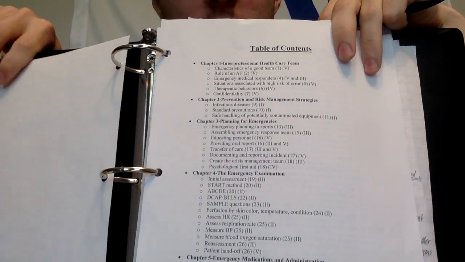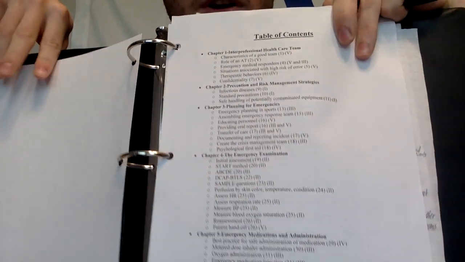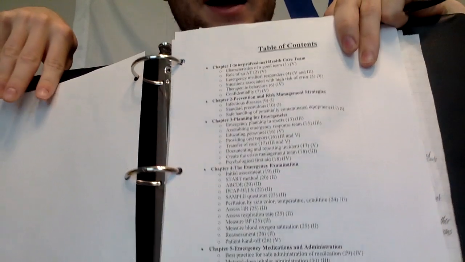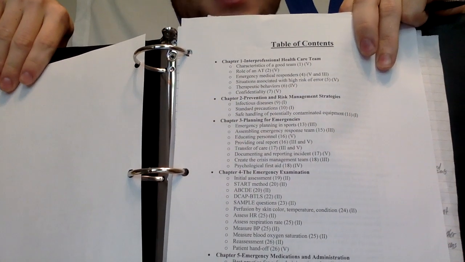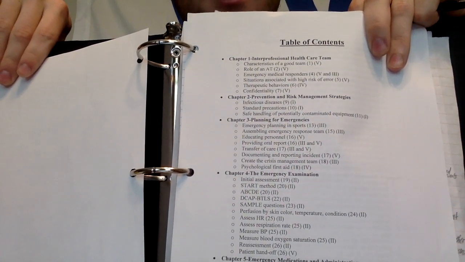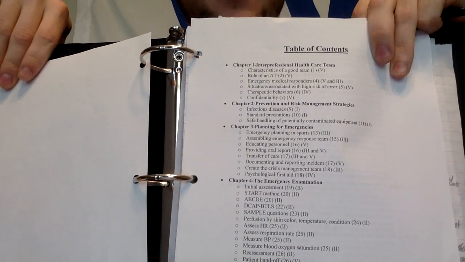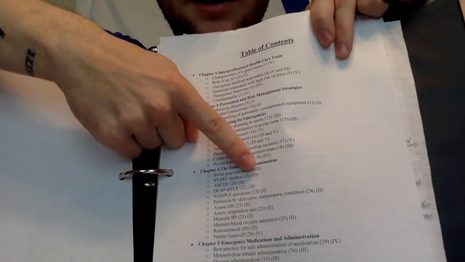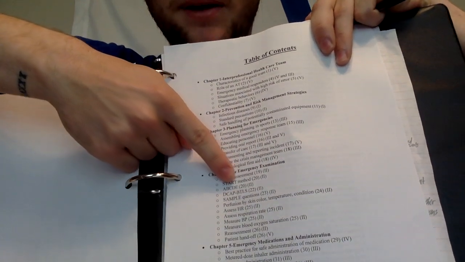You can see my table of contents here. I have it broken down by chapter, and then I went through each chapter and highlighted what I thought was going to be the most important things. I have page numbers next to those, and then what domain I thought that thing was next to it. So if I'm looking for ABCDE stuff, I can see that it's right here, wherever my finger is, on page 20, and see that it's domain. So I have domains and page numbers next to everything.